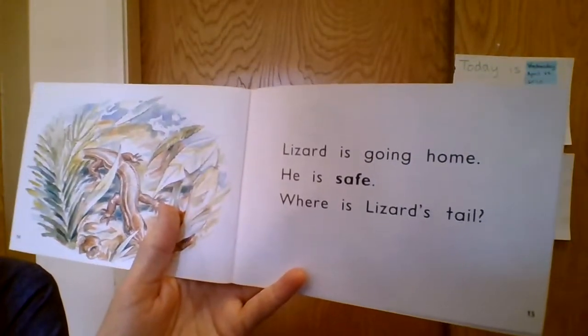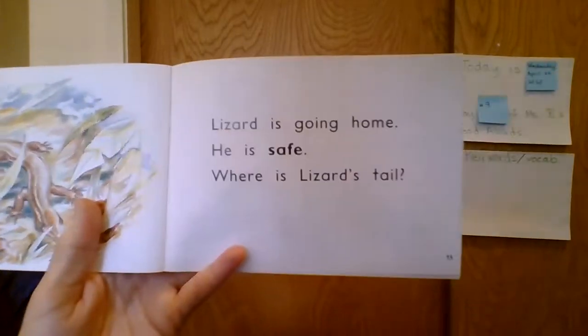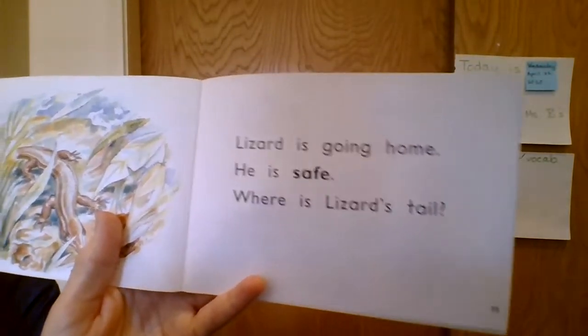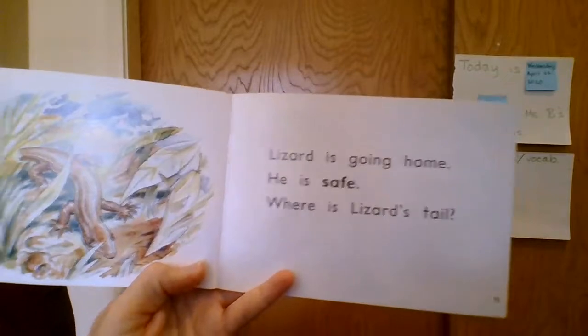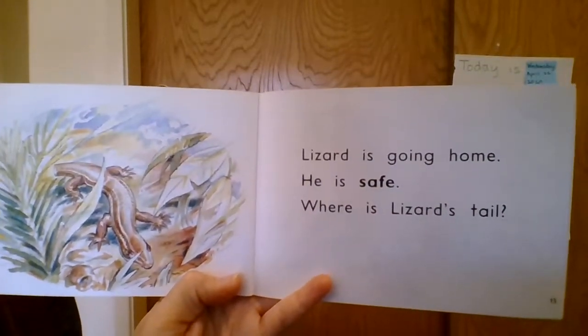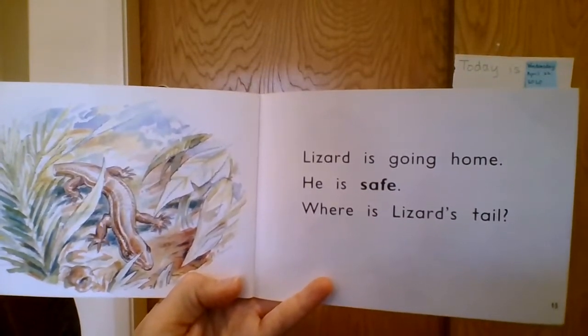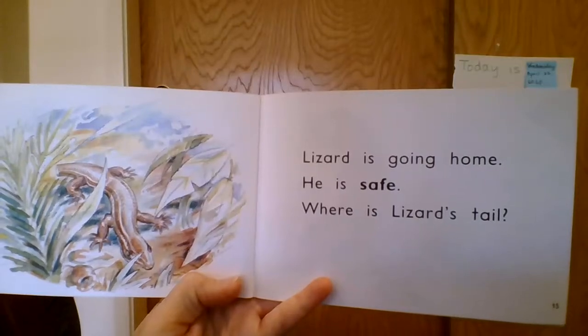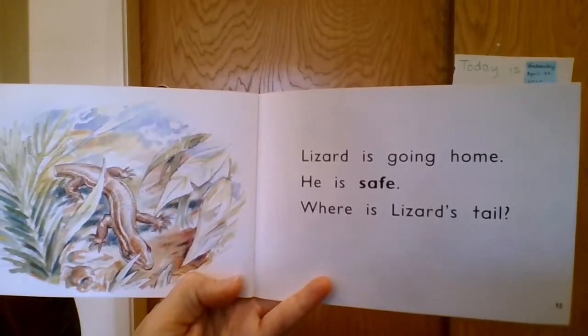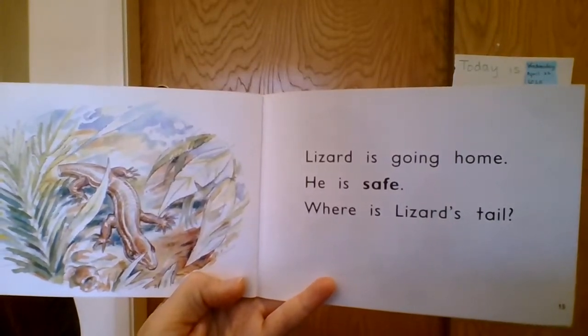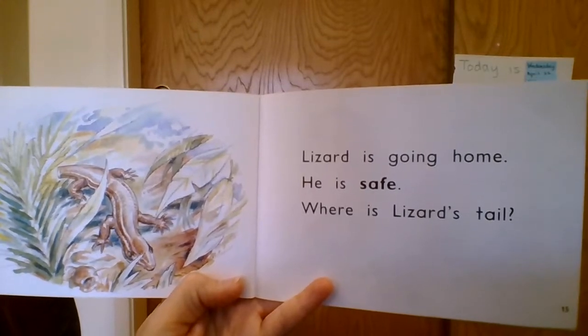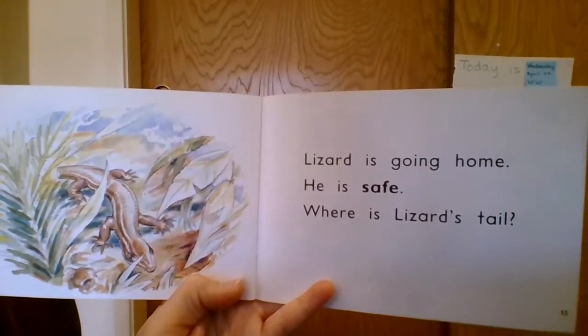Lizard is going home. He is safe. Where is lizard's tail? You read this page. I'm going to read this page one more time. Read it with me.